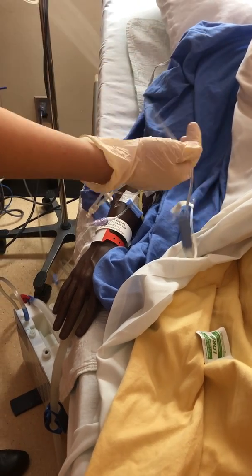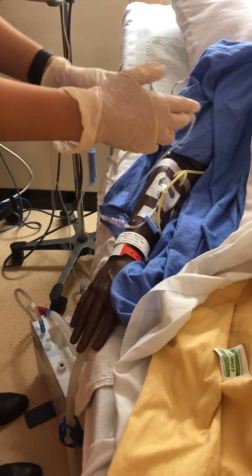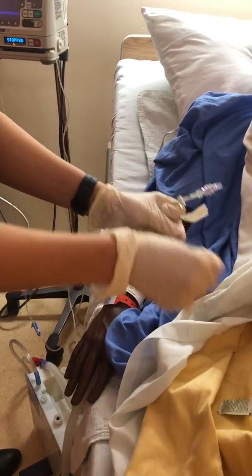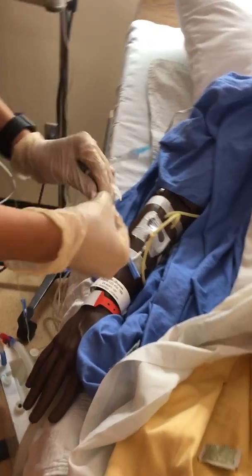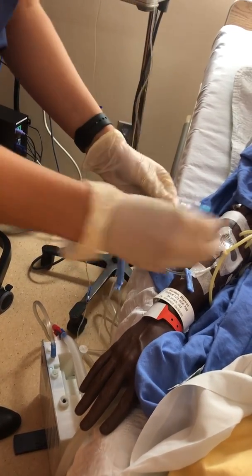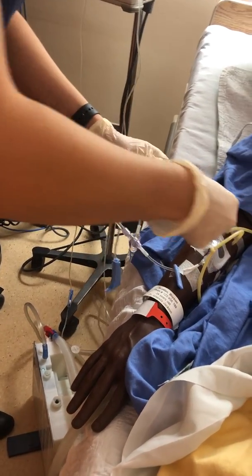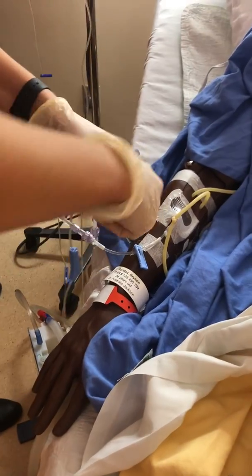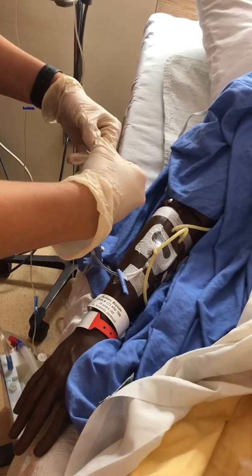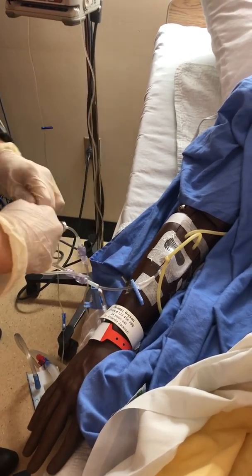And this is the line I'm going to be hooking up to the other port here. So I want to alcohol swab this for 30 seconds. Let it dry for 15. And then I will be taking this off here, so as not to contaminate either end, and then connecting them.